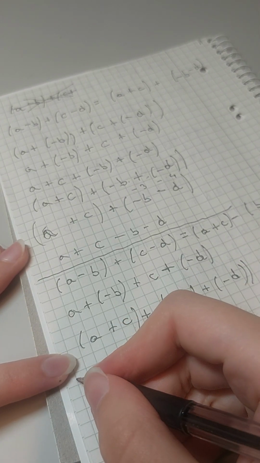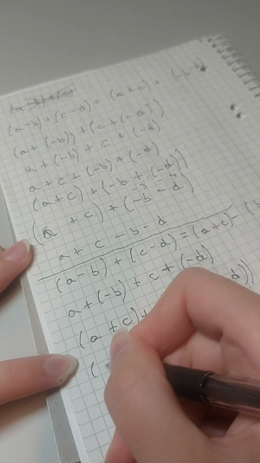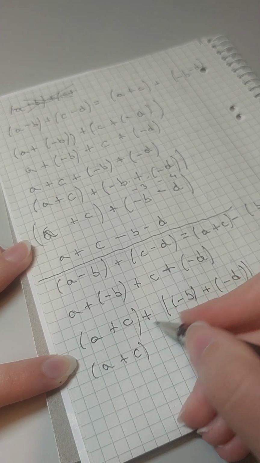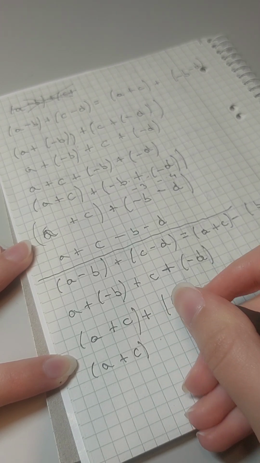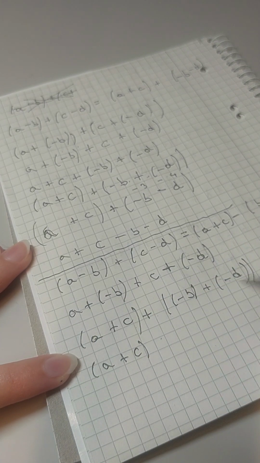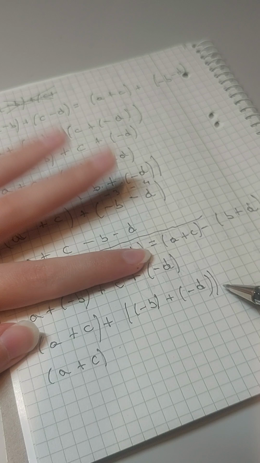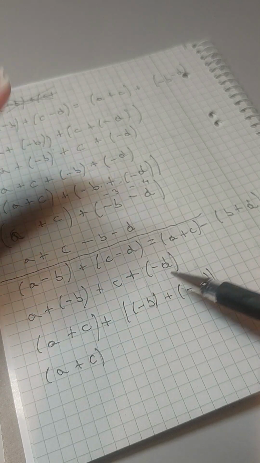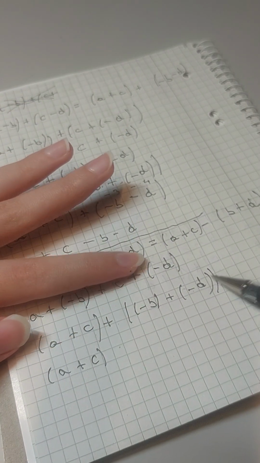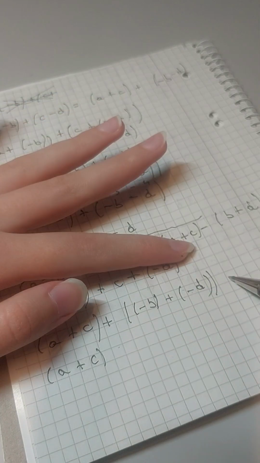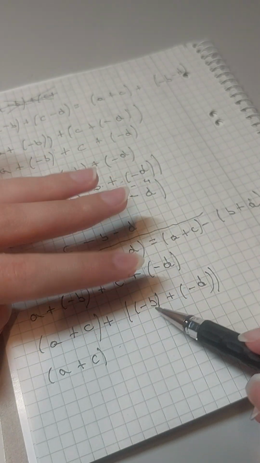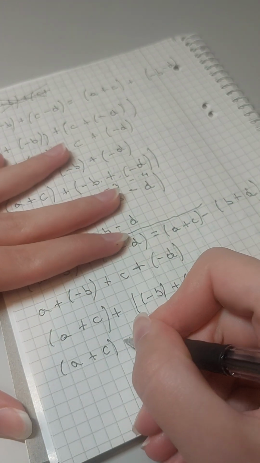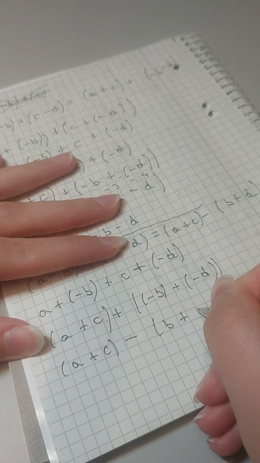And now we can write this as a plus c, and since we have a minus over here and a plus over here, we can get that minus out, and same as this one we have. So if inside of parentheses you have two minuses, or any number of minuses, but the same number as the number of numbers or letters you have, then you can basically put those outside of the parentheses, and so what we will get is minus b plus d.